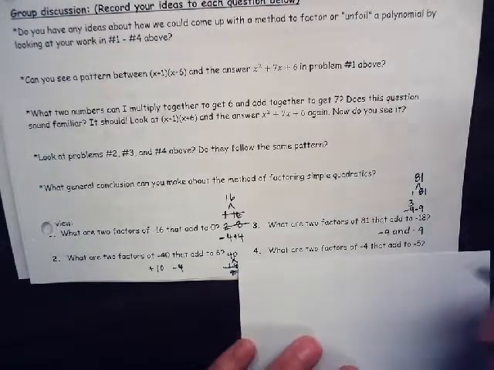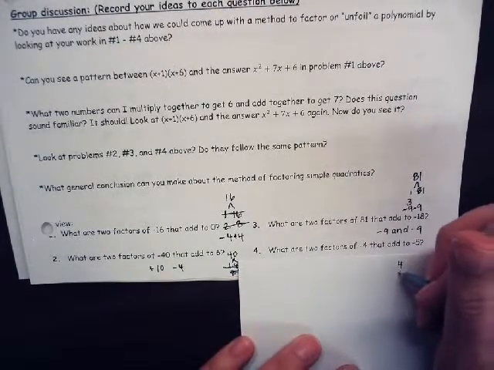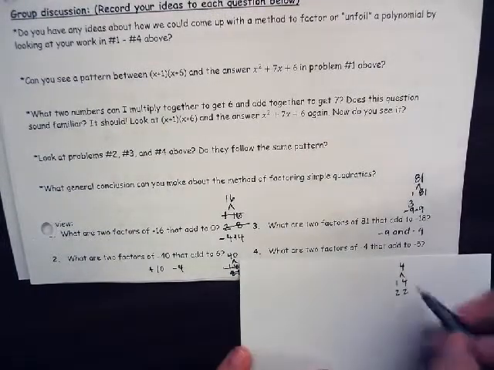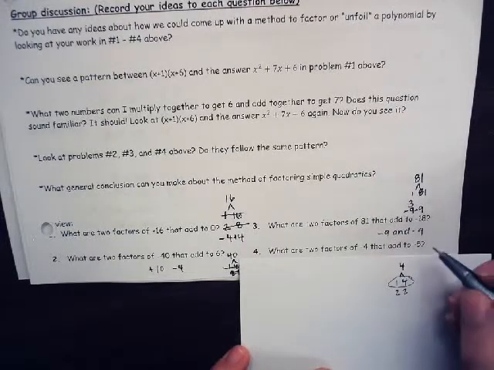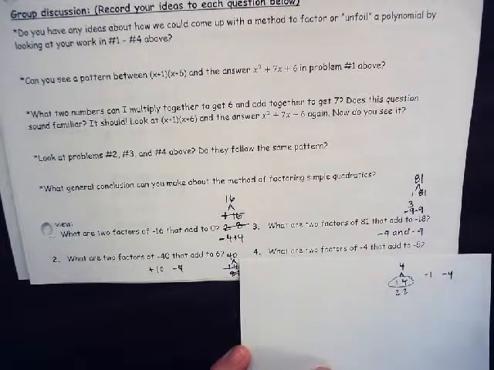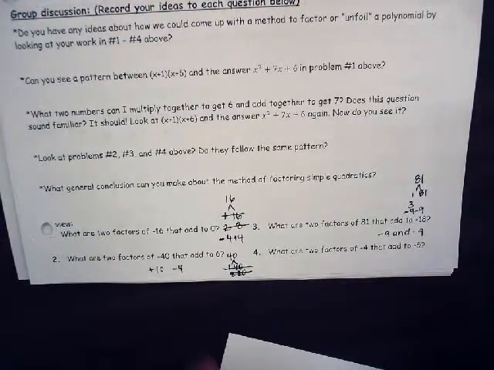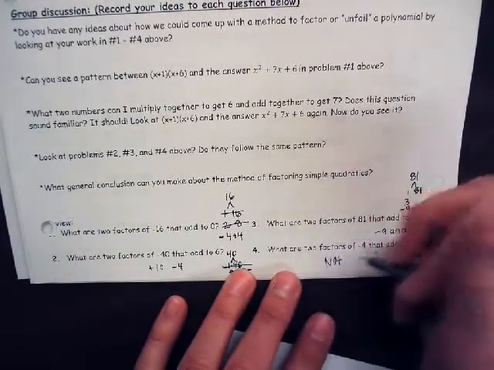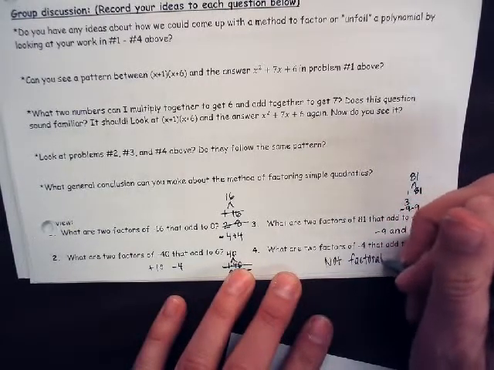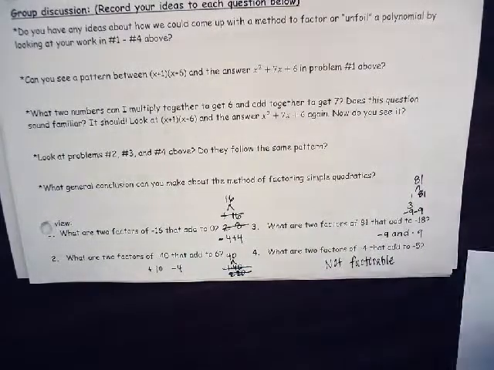2 factors of 4 that add to -5. Well, let's take 4, and we have 1 and 4 or 2 and 2. Those are the only numbers I can use. So I know I have to use 1 and 4. To get -5, I'd have to go -1 and -4. But if I multiply those 2 numbers together, I get a +4. So there's not any combination that would work for number 4. So if we were doing quadratics, we'd say not factorable. Up to this point, you've just been writing on your homework, not possible. But it would be not factorable.